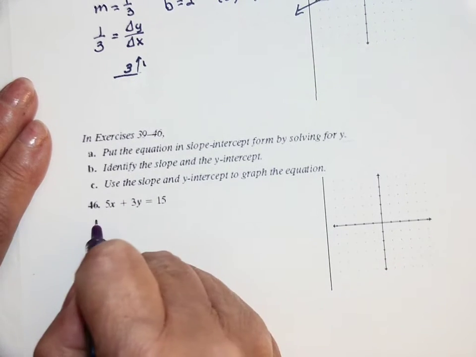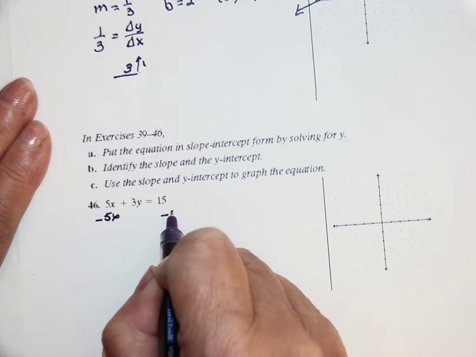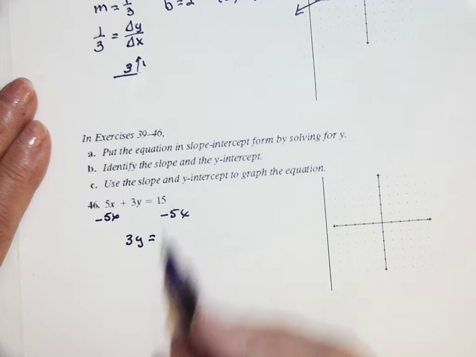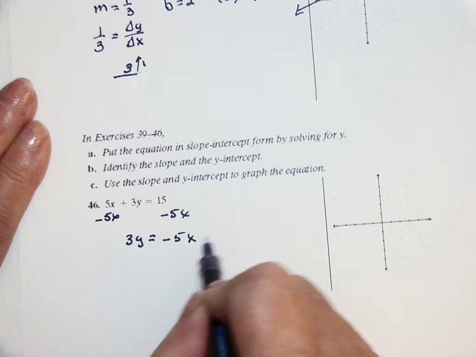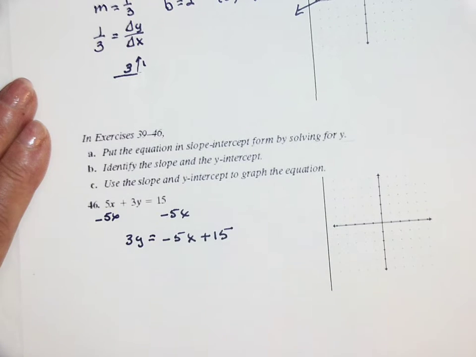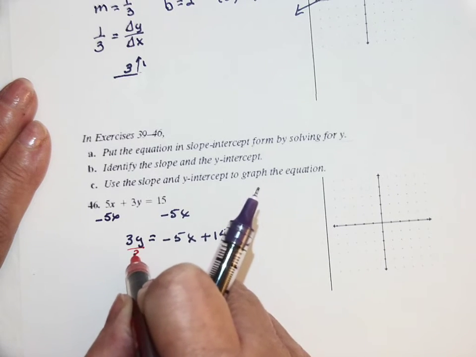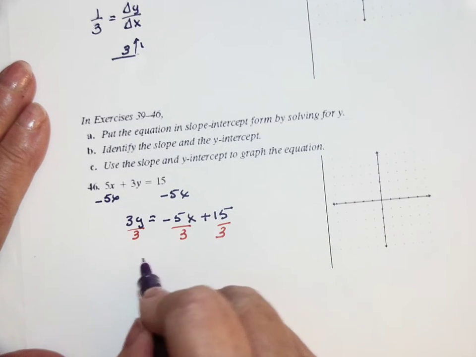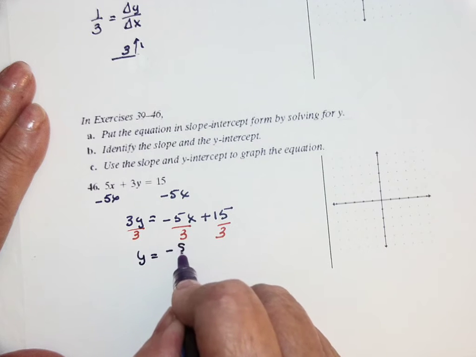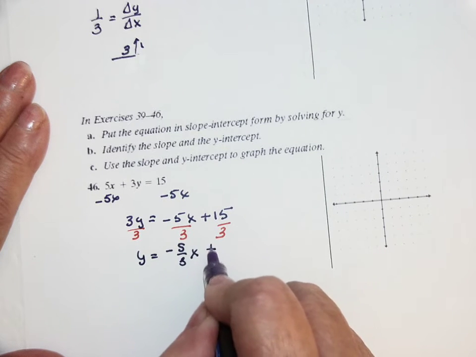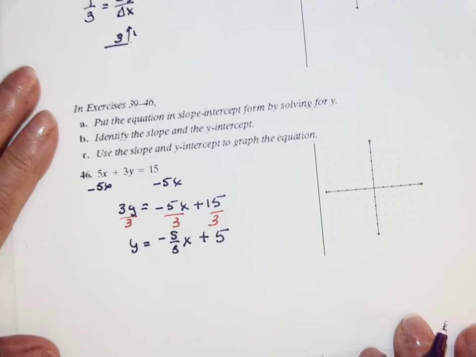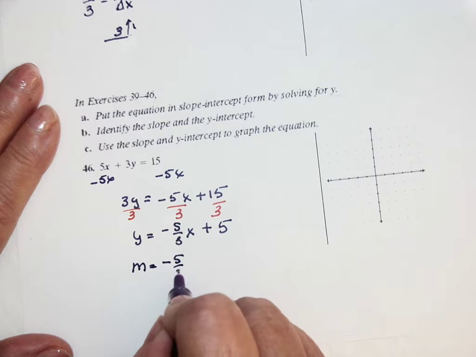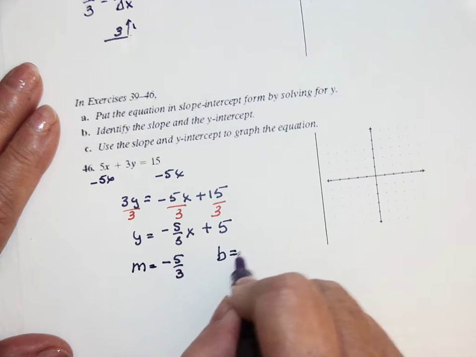So they want us to solve for y. So subtract 5x from both sides, so that 3y equals negative 5x plus 15. Now, divide everybody by 3 to solve for y, so that y equals negative 5/3 x plus 5. This gives me a slope of negative 5/3 and a y-intercept of 5.